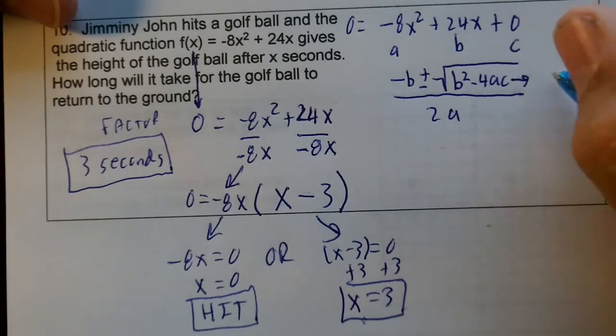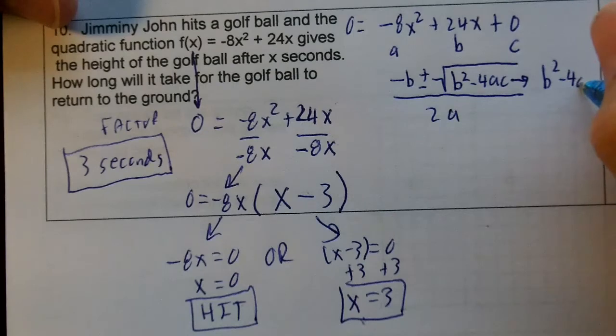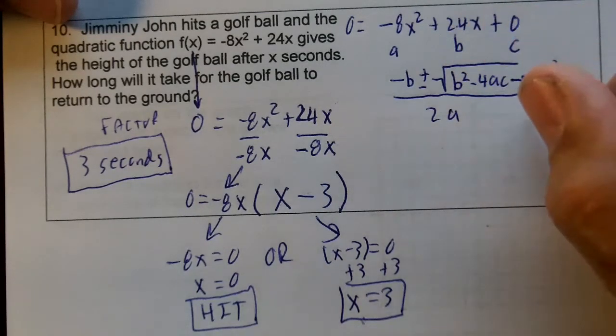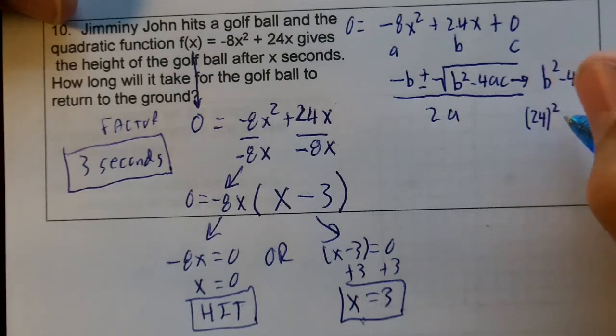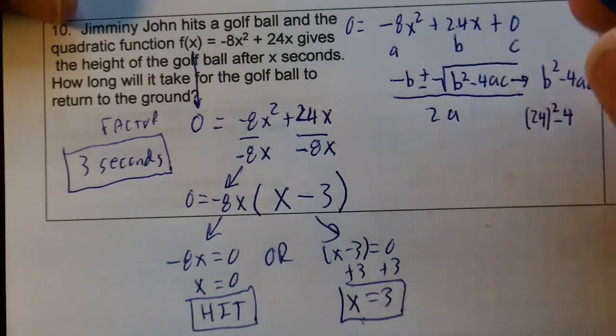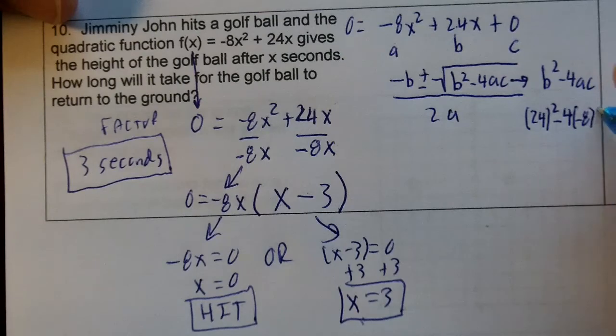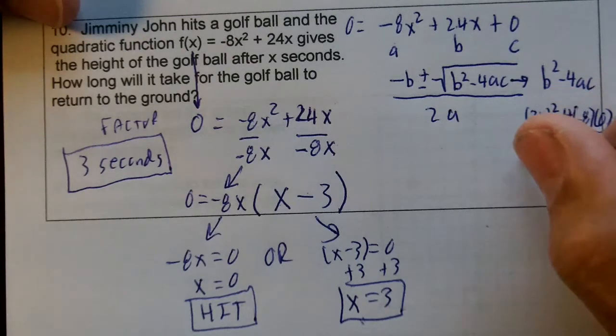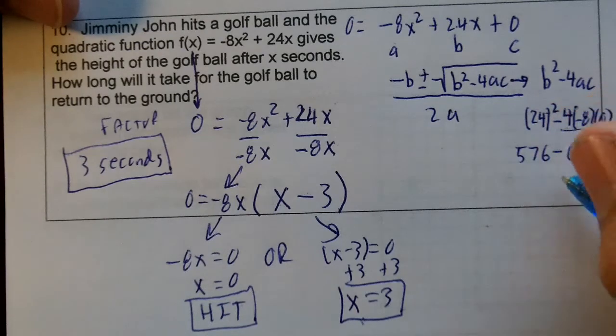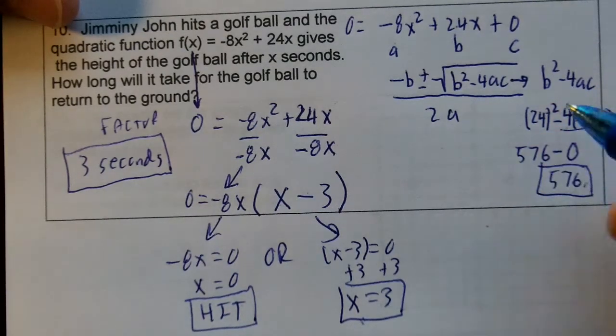Remember, you find the discriminant first. So we're going to find b squared minus 4ac. Our b is what? 24. So we're going to have 24 squared minus 4. A is what? Negative 8. And c is 0. This is going to make it a little bit easier. All of this is going to turn into 0, and 24 squared would be 576. Minus 0, which would just be 576. So our discriminant, this number, would be 576.